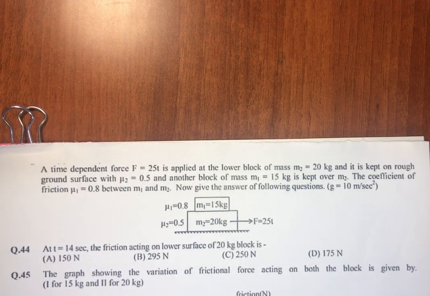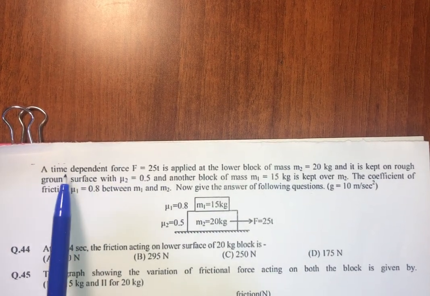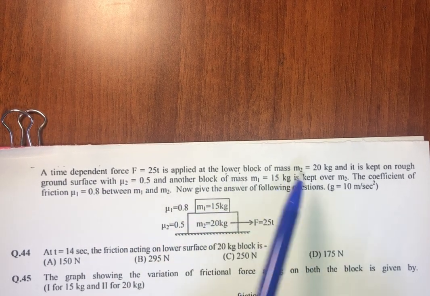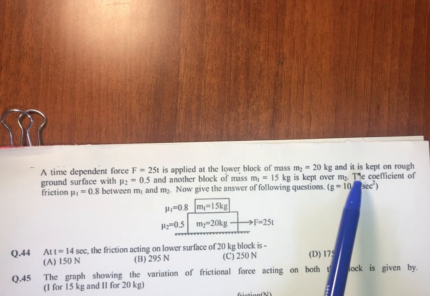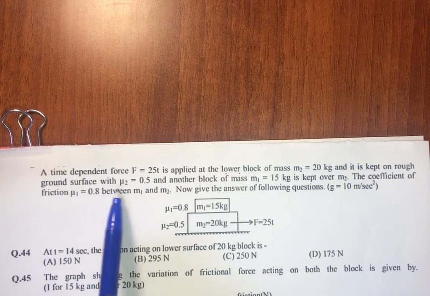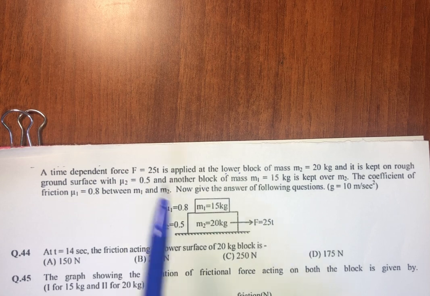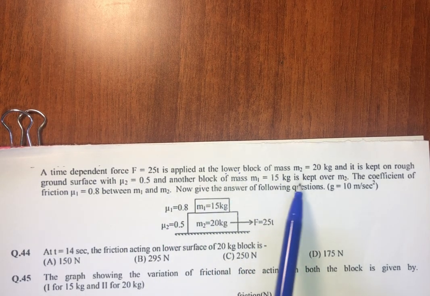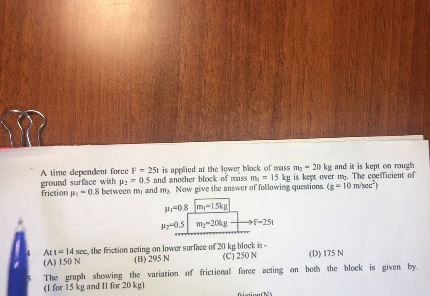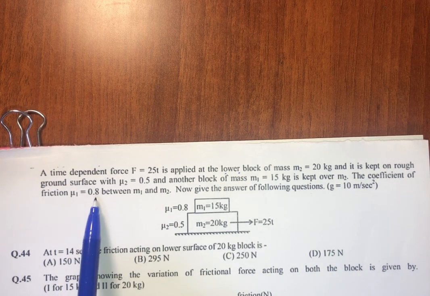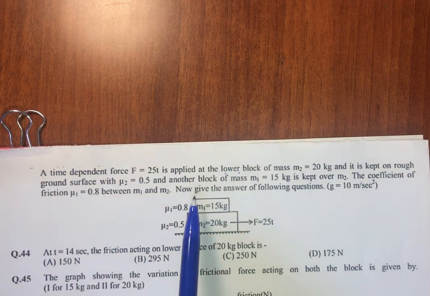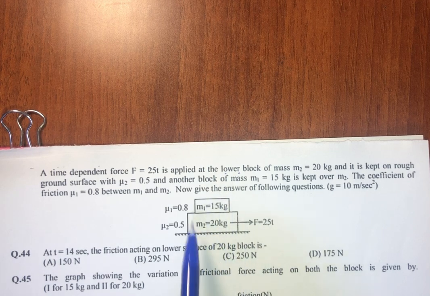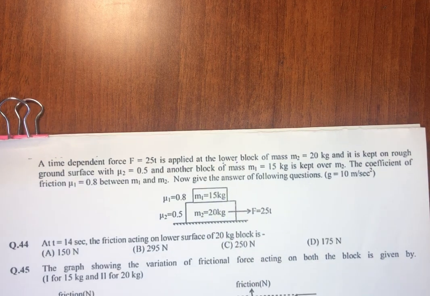Hello friends, so today's question: a time dependent force F = 25T is applied on the lower block of mass M2, that is 20 kg, and is kept on a rough ground surface with mu2 as 0.5, and another block of mass M1, 15 kg, is kept over M2. The coefficient of friction mu1 is 0.8 between M1 and M2.